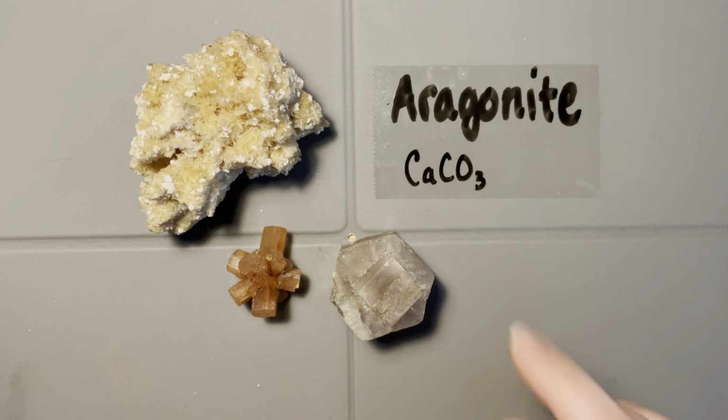So at first glance, this looks very hexagonal, right? It's got a great hexagonal shape to it. And even if we look at this sample here, you can really see these hexagonal forms, but I'll tell you that it's all a lie, because this mineral aragonite is not in the hexagonal crystal system. It's actually in the orthorhombic crystal system.